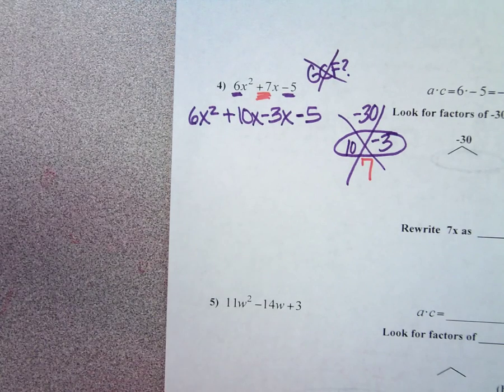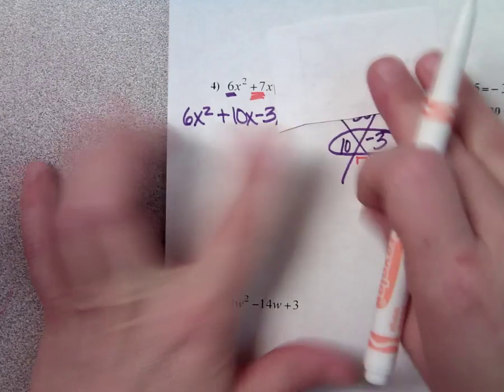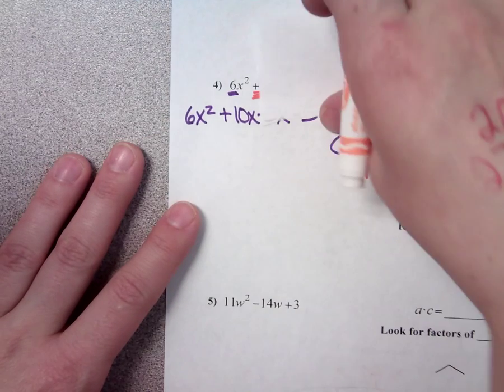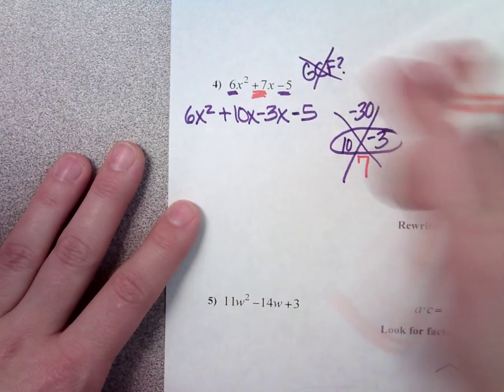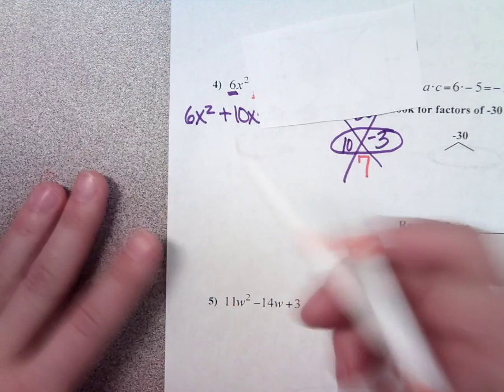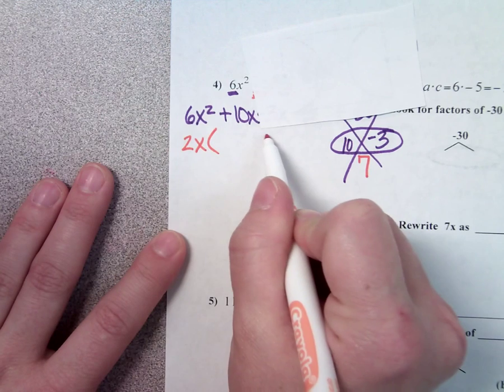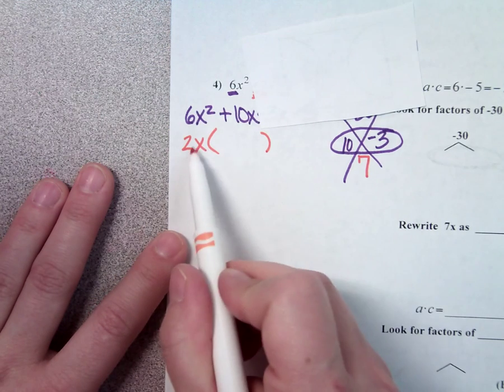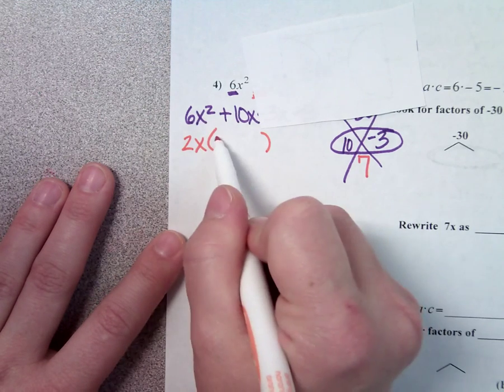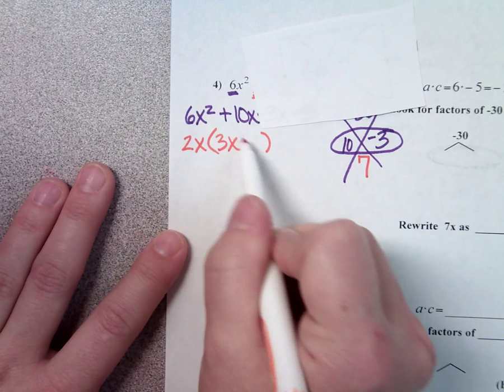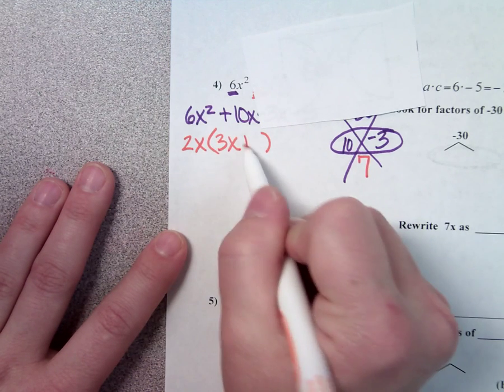Okay, then I start looking for the GCF out of the first two pieces. What is the greatest thing that goes into 6 and 10? 2. Do they both have x's? Yeah. So 2x. So there's your GCF. And then 2x times what makes 6x squared? 3x. And 2x times what makes 10x? A positive 5.